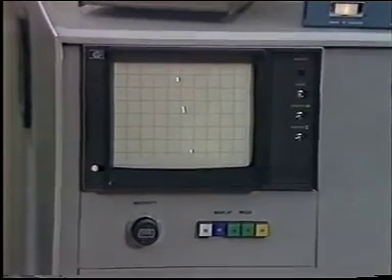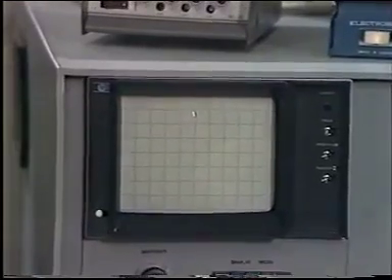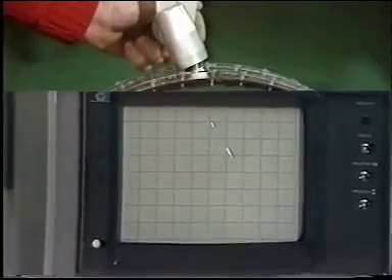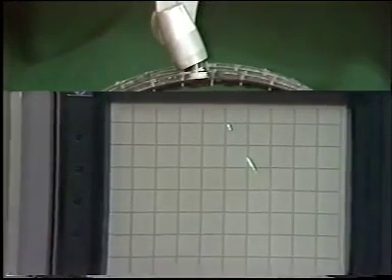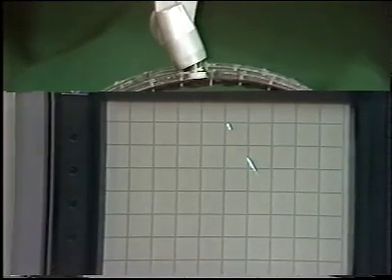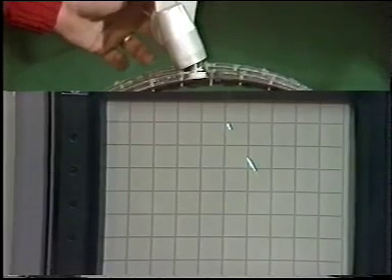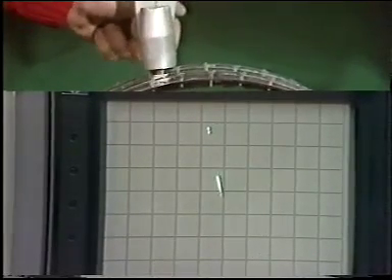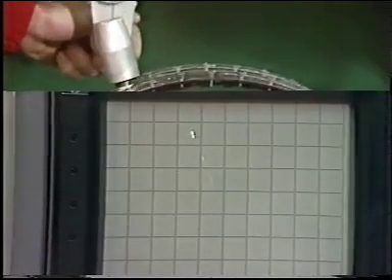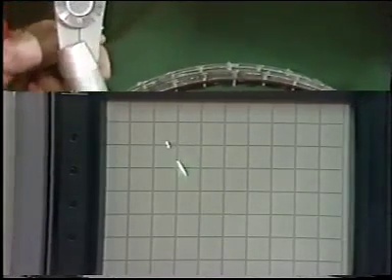I can move the transducer, and we now lose that first reflection, and we get a second reflection from the second object inside this mock-up that we've built. By scanning the transducer round and building up and storing all of these B scans, we can produce an entire picture of the contents of this model.